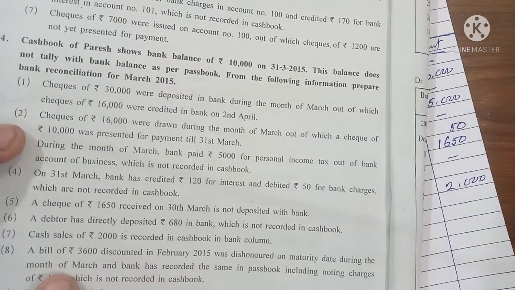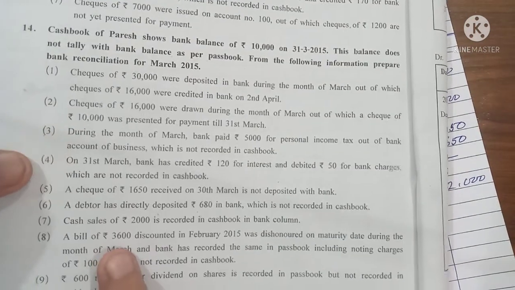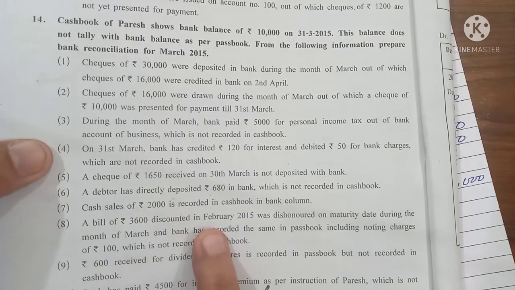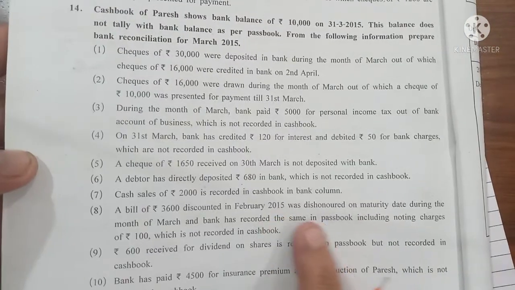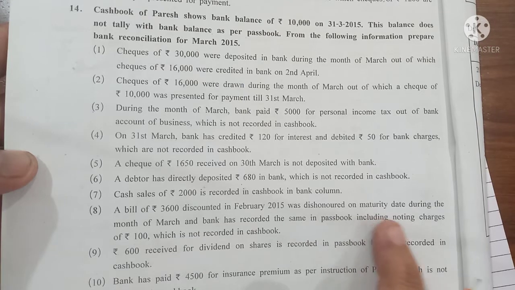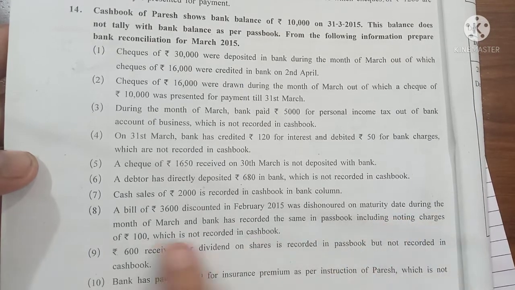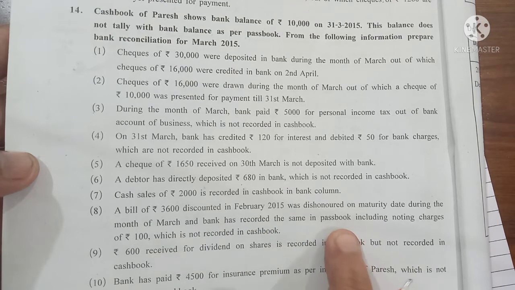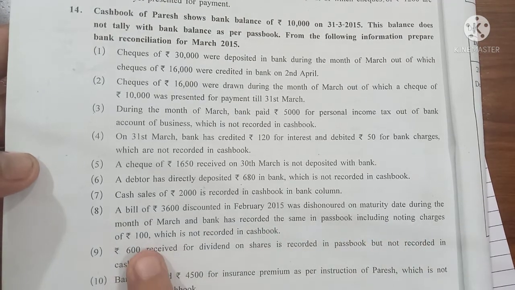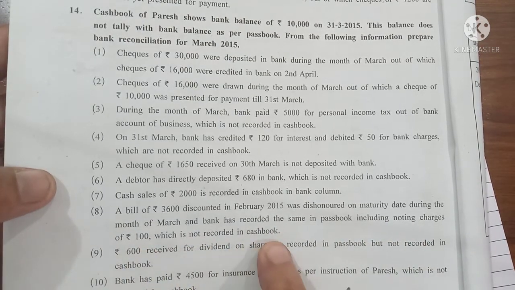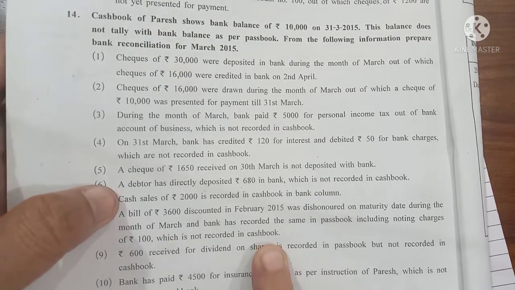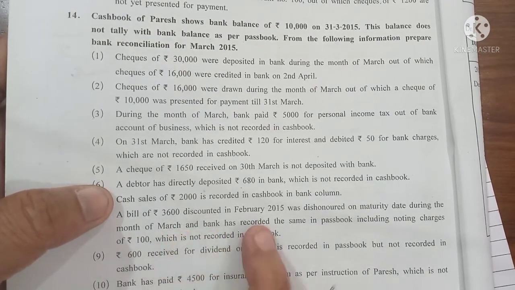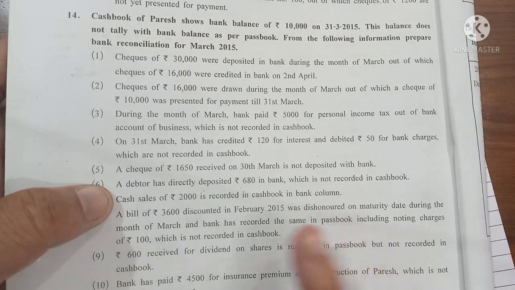8 is given. A bill of rupees 3600 discounted in February 2015 was dishonored on maturity date during the month of March and bank has recorded the same in the passbook including the noting charges of rupees 100 which is not recorded in the cash book. That I already told. The check dishonored और bill dishonored होगा तो क्रेडिट कॉलम में जाता है.